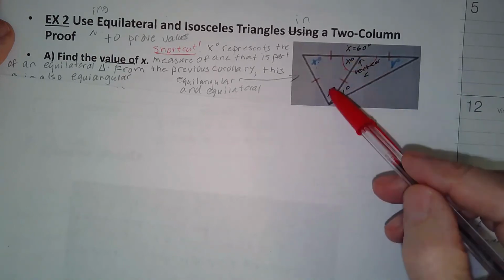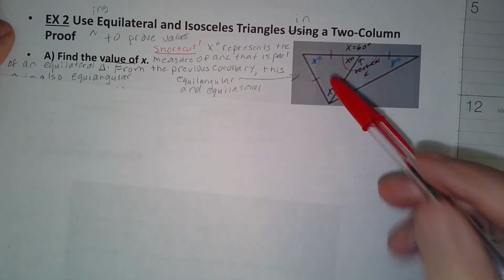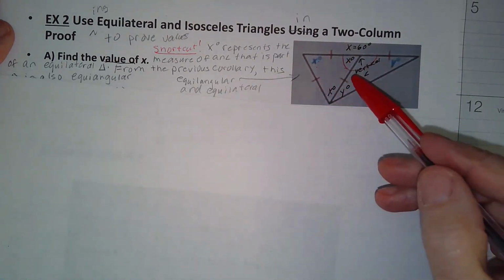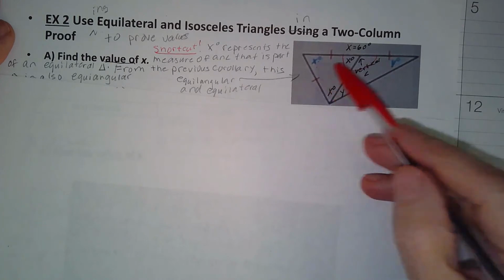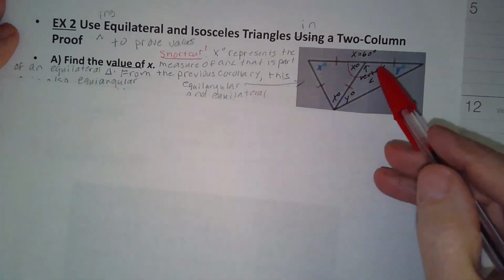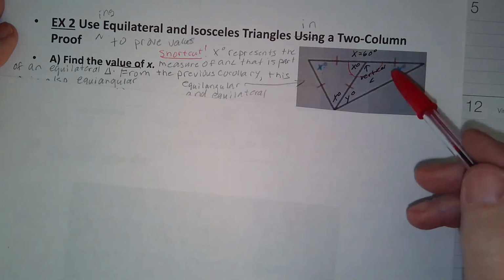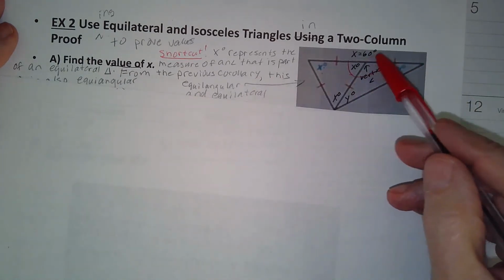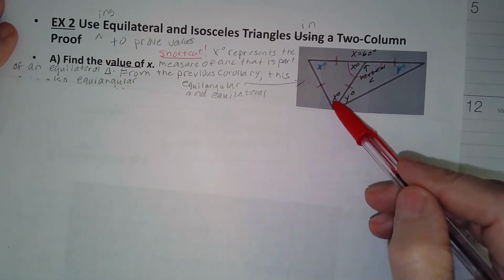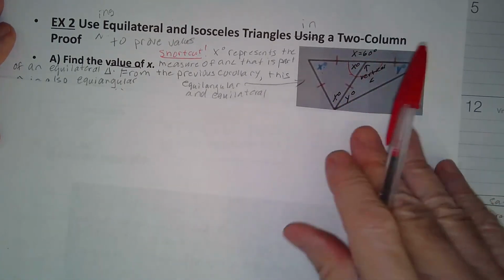So I just wrote in the other two angle measures, which are x degrees as well. Now we don't know what x is at first. We just know that it's the same measure. So now, using the triangle sum theorem, you can quickly conclude, as we did in the previous slide, that these three angles have to equal 60 degrees. So I just wrote that over there.